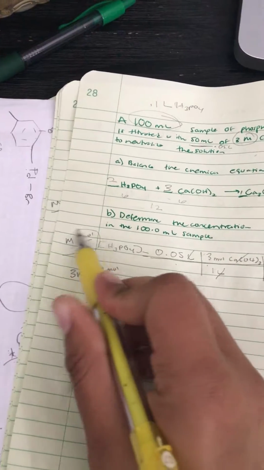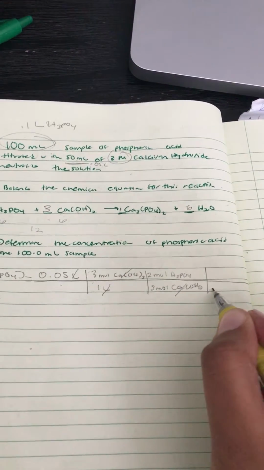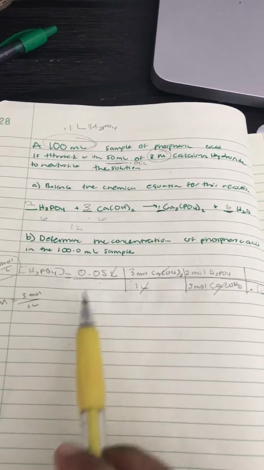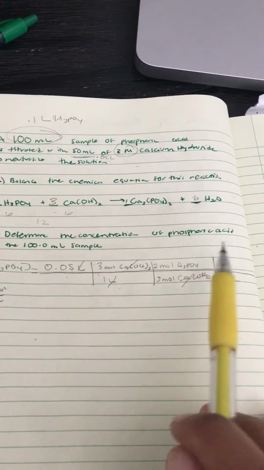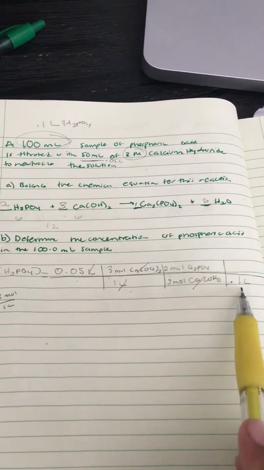So as I said before, molarity is equal to moles over liters. So the final step is just to use the amount of liters we have of phosphoric acid, which as I said before is 0.1 liter. So now you've canceled out liters and moles of calcium hydroxide, and you're left with moles of phosphoric acid over liters of phosphoric acid, and that will give you a molarity.